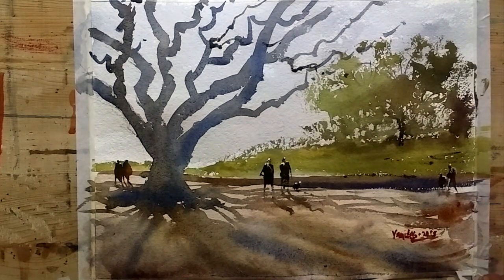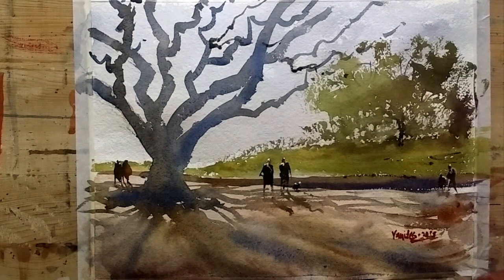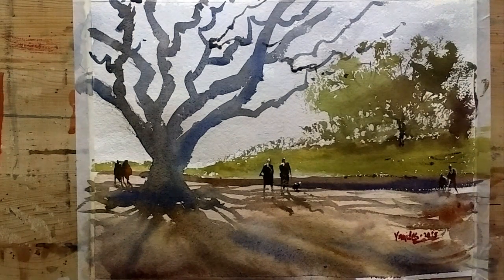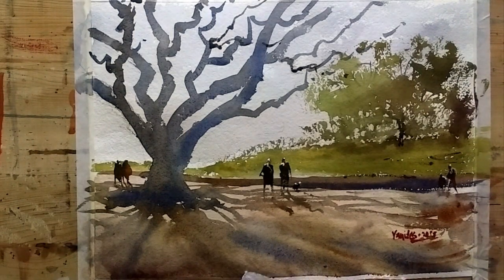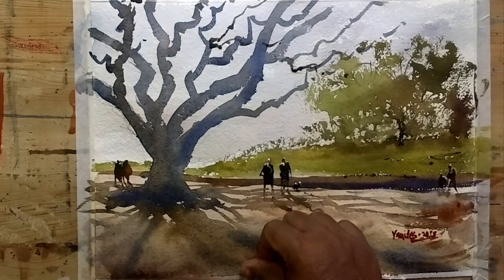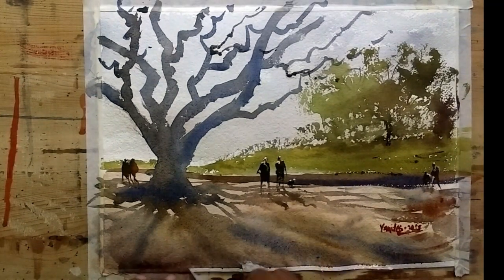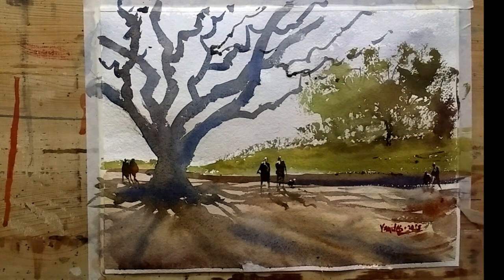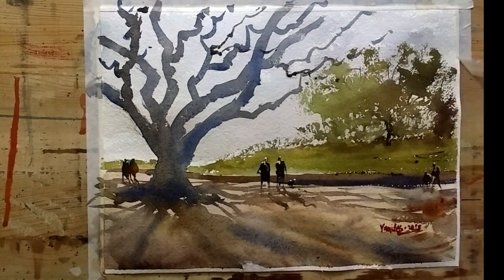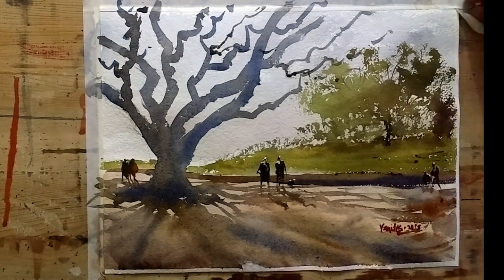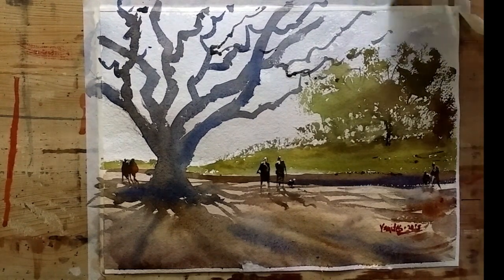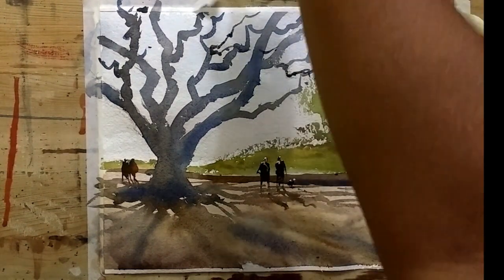Now comes that beautiful moment of taking out the tape. You should be very careful since the paper is a little wet. It's not a little wet, it is too much wet. So we'll have to be careful when taking out the tape. It might peel off some parts of the paper, so be careful.